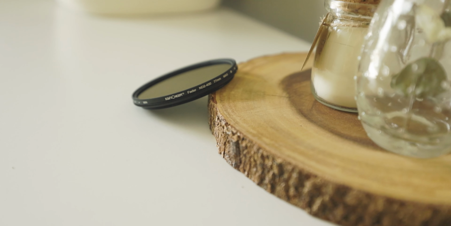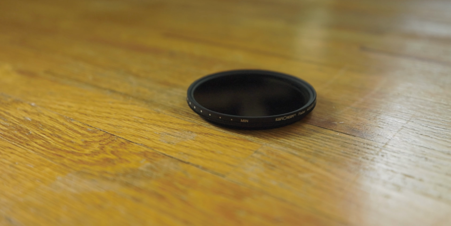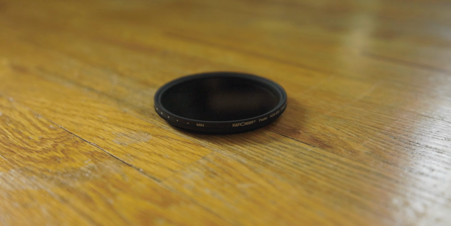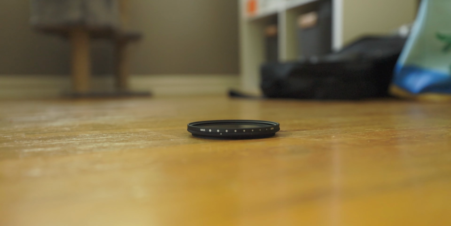There's a couple of different ND filters that you can actually get. There's some that you can get just specific stops, and then you can get something called a variable ND, which is what this guy is. And basically what that is, it's just a couple of different ND filters in one. So if I do this, and I'm just twisting it, actually, let me grab a mirror so I can actually show you what this guy actually looks like.